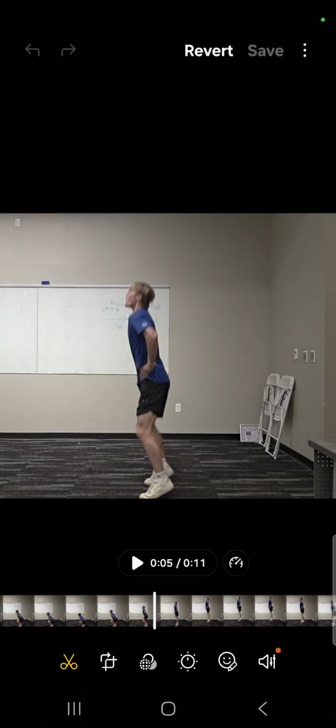Awesome. So going over the quantitative measure of flight time is important for determining quantitative performance by showing how much force you produce, because the more force you produce, the longer you will be in the air, and therefore the higher you will jump. So that is a quantitative performance measure.